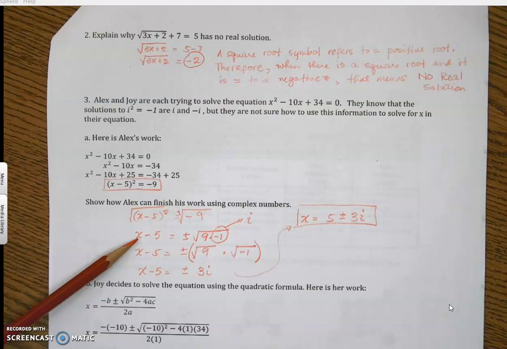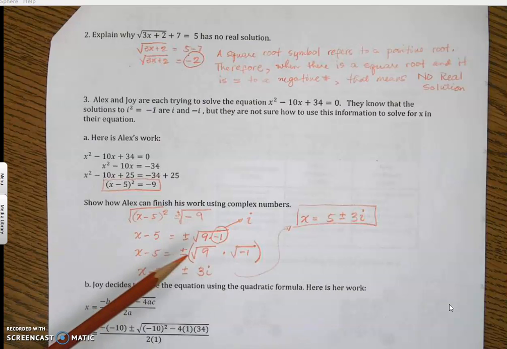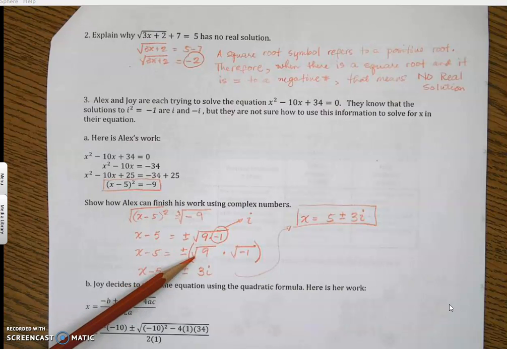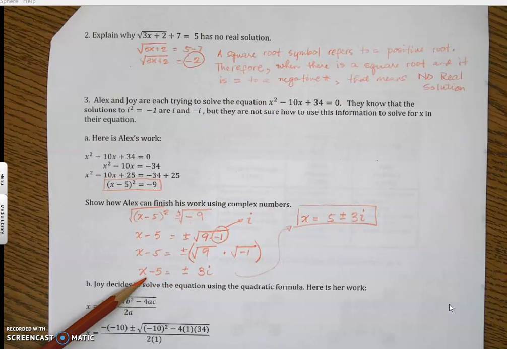Now this will just be x minus 5, and on the other side it's going to be plus or minus the square root of negative 9. You know the square root of negative 9 can be broken into two parts, which is the square root of positive 9 times the square root of negative 1. And we already know that the square root of negative 1 is i. So now this is a little bit easier to operate. The square root of 9 is 3. The square root of negative 1 is i. So your answer up to this point is x minus 5 equals plus or minus 3i.